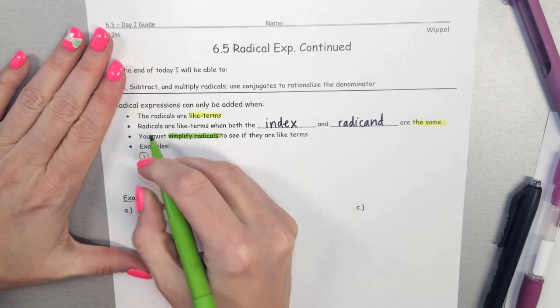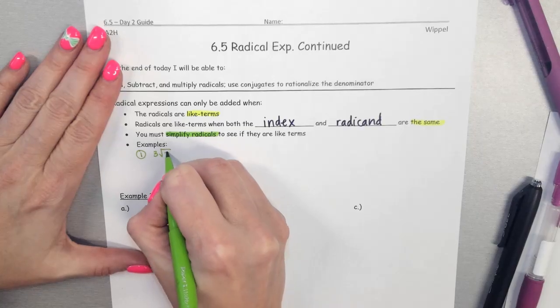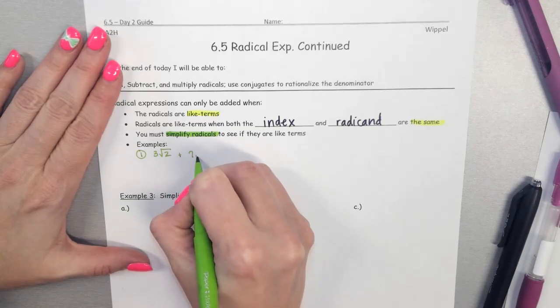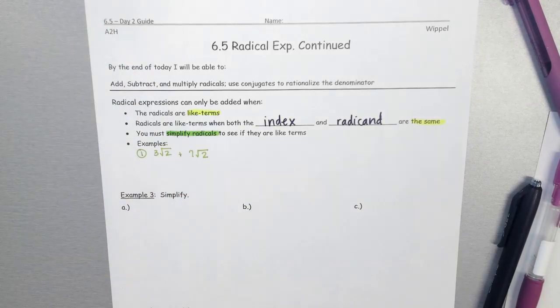So the first one, we have 3 root 2 plus 7 root 2. Okay, so we do have the same index.